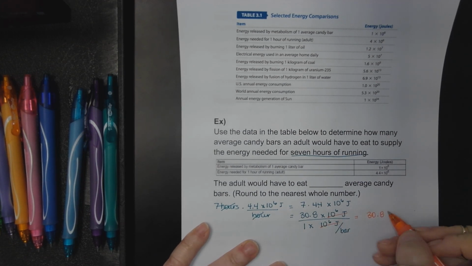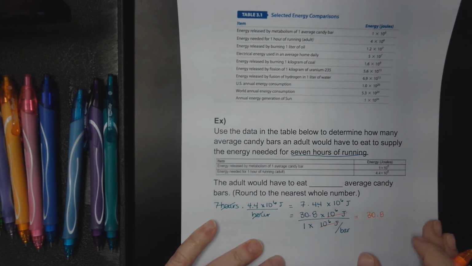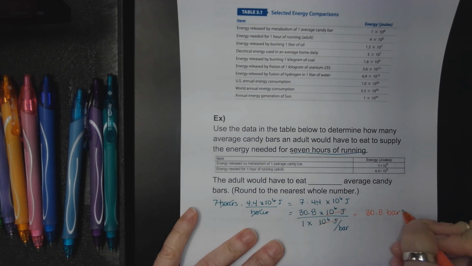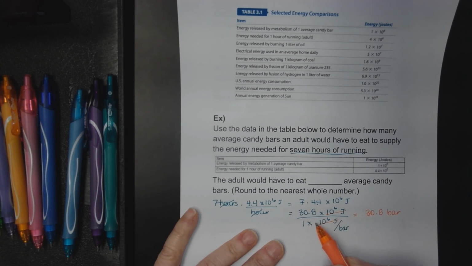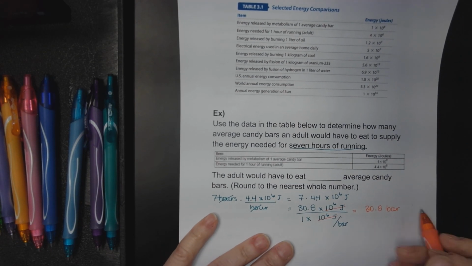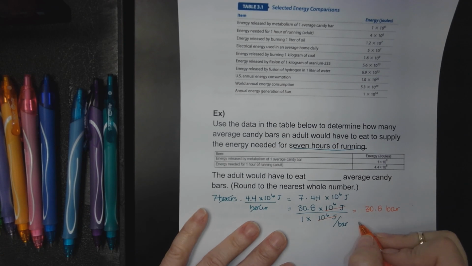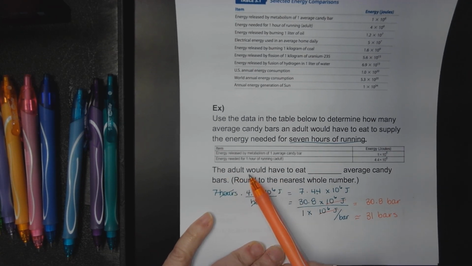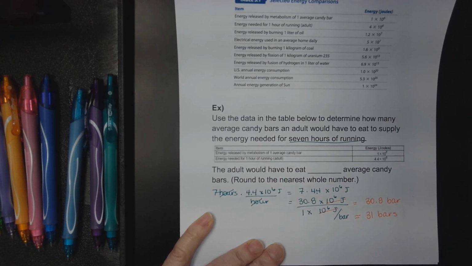And then all we're going to have left there is bars, right? So it's 30.8 per bar. That was over this, then we bring the bar up to the top. So it's 30.8 bars. But if we round, that's going to be approximately 31 bars. Bars is how many candy bars we're going to need. So the adult would have to eat approximately 31 candy bars.